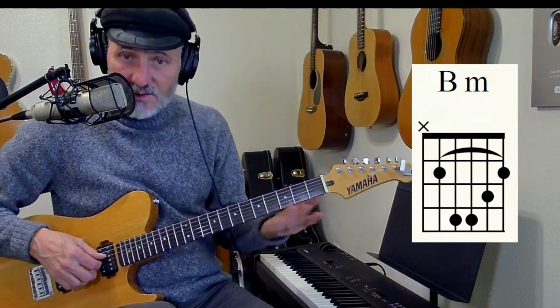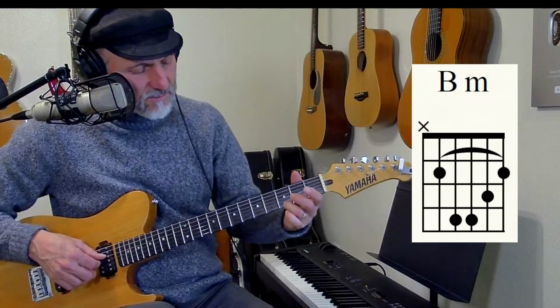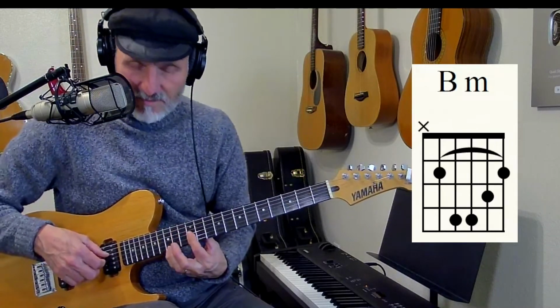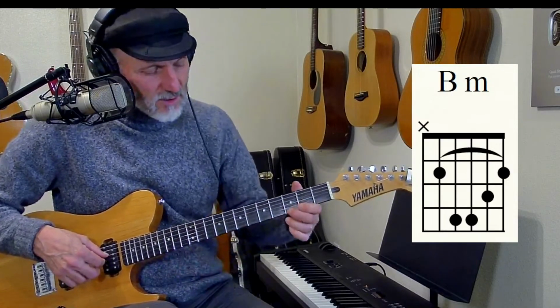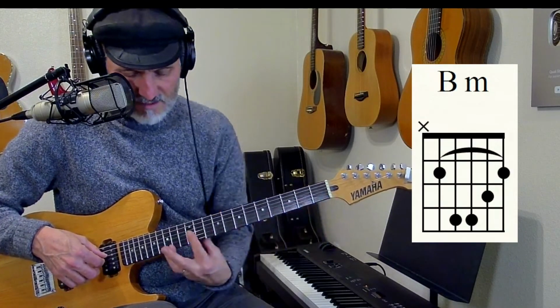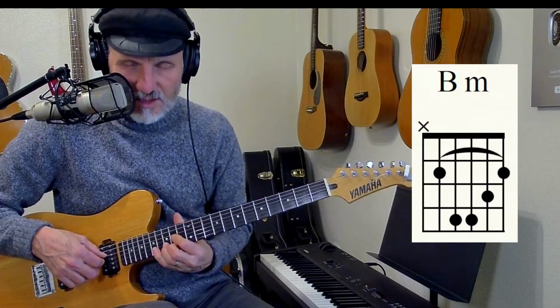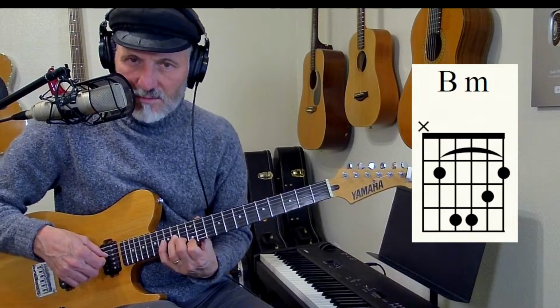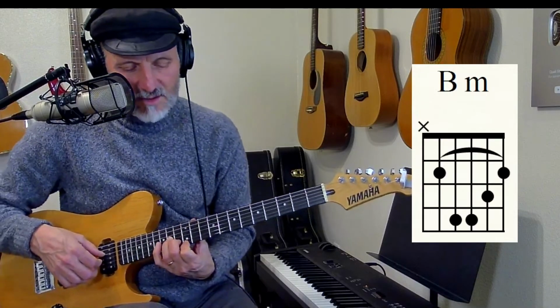All right, now let's transpose it up an octave. So we're going to go 12, 12, 15. That's your G chord. So you bring that up 12 frets, and then you got your D shape, and then you have your 12, 13, 14 for your A minor, and that goes along with your chords.